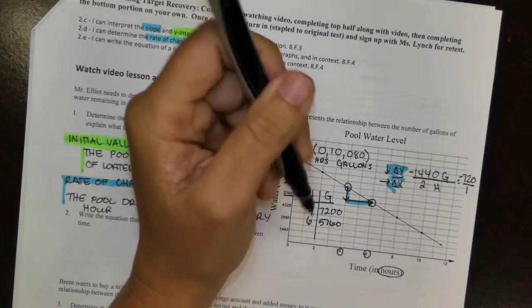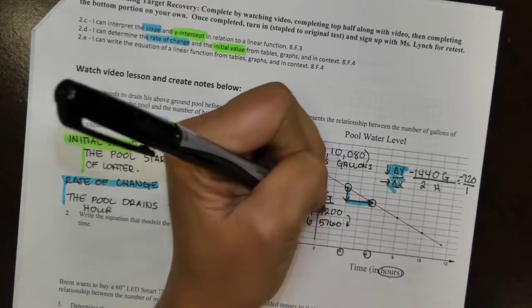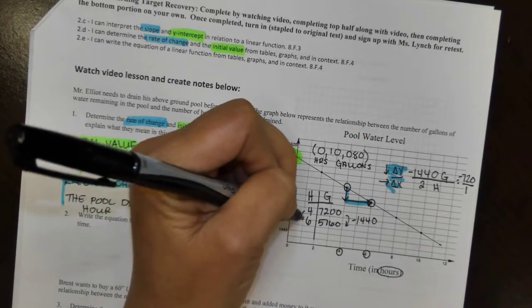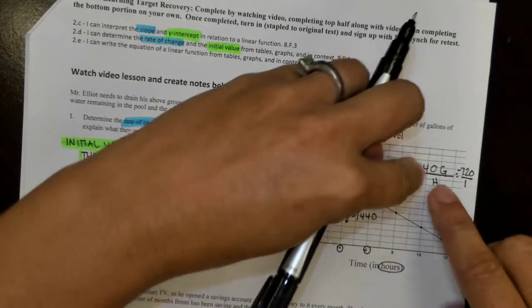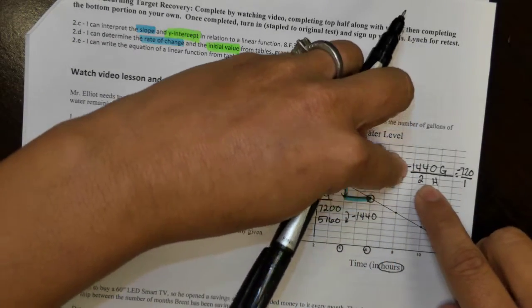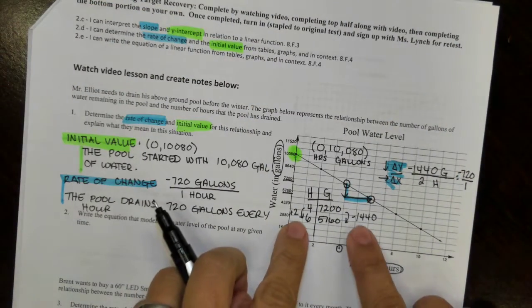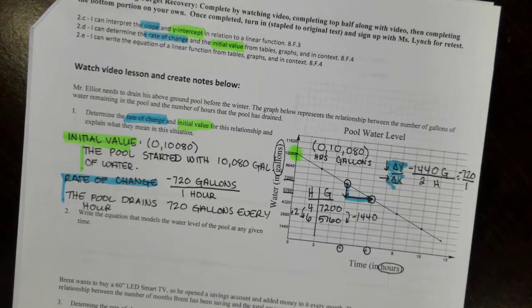Now when I do the method of change of y over change of x on the table, I'm going to see that this is dropping by 1440 and this is increasing by 2. And these two values are going to be the same exact things that show up right here, which is then going to be simplified to this, which is the same piece. Okay, so this is an alternative way of this. Okay, you do what works for you there.